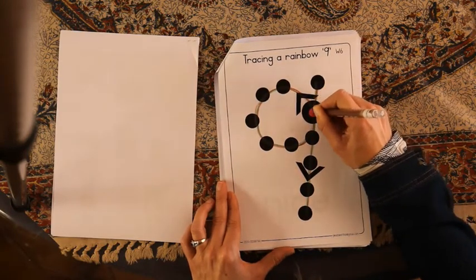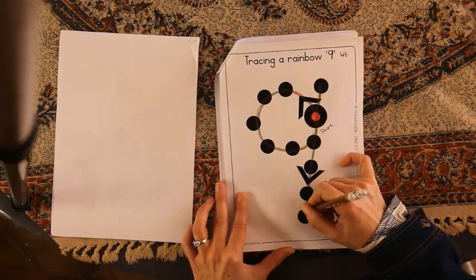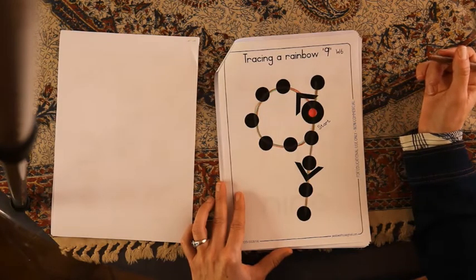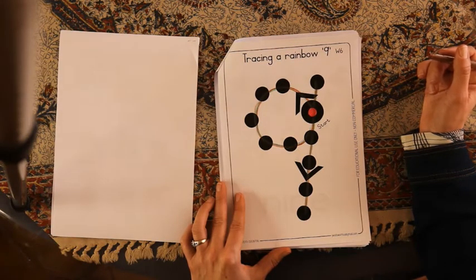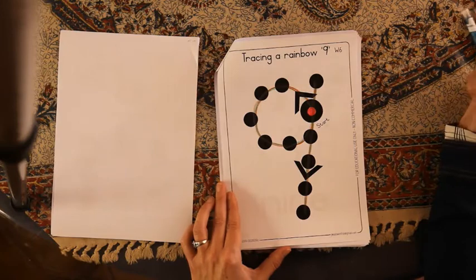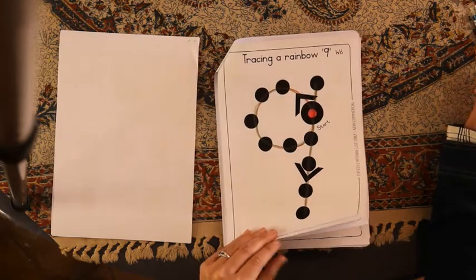And then down again. Parents, when looking at my hand, when I'm busy tracing the rainbow number 9, you will see that I'm not lifting up my hand when doing this action. Your child should also not lift up his or her hand. Now we are done with worksheet 6. We will now do worksheet 7.